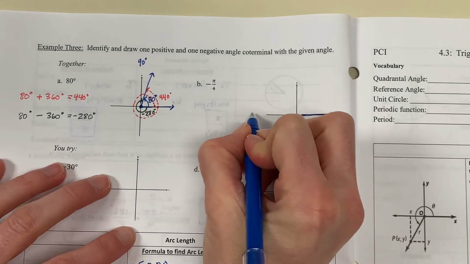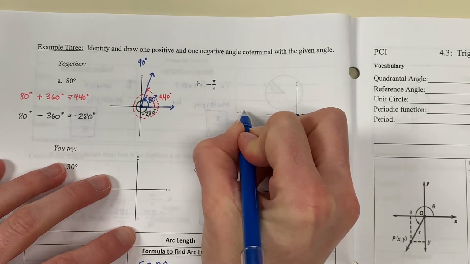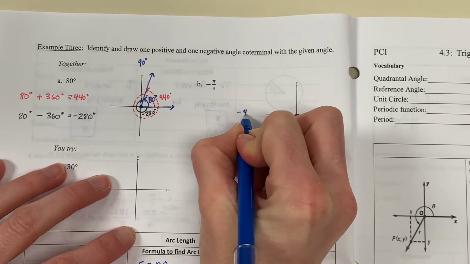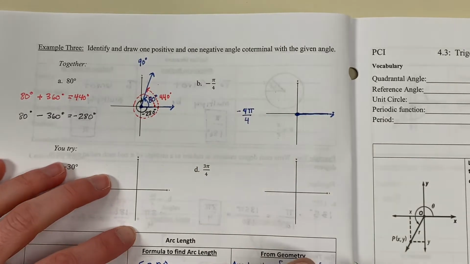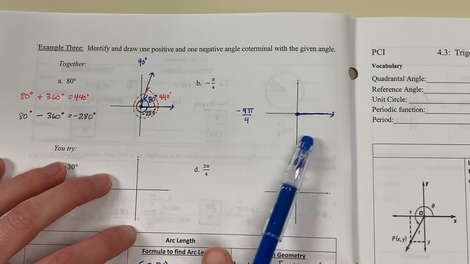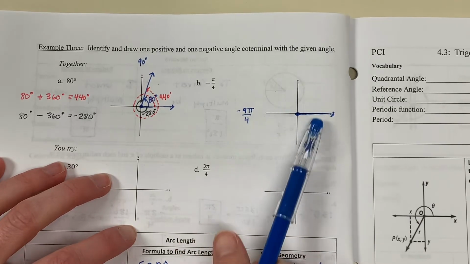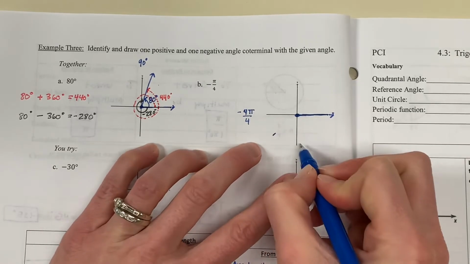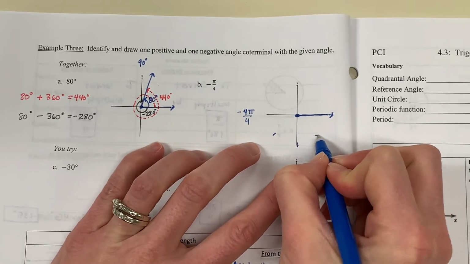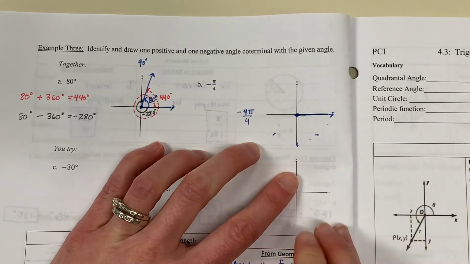At negative 180 degrees, this is negative pi, but to have denominator 4, this is negative 4 pi over 4, which means I'm dividing the bottom half of the coordinate plane into 4 equal parts. So I have 1, 2, 3, 4 equal parts.